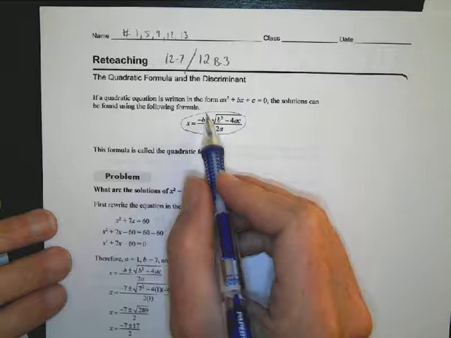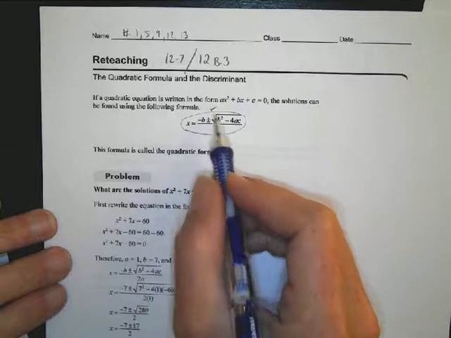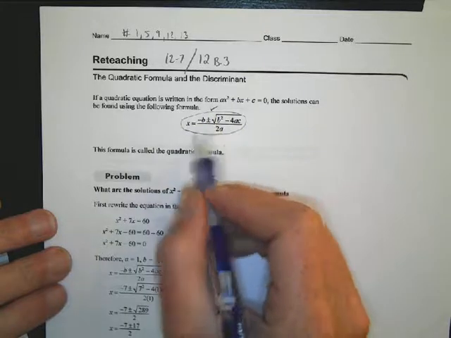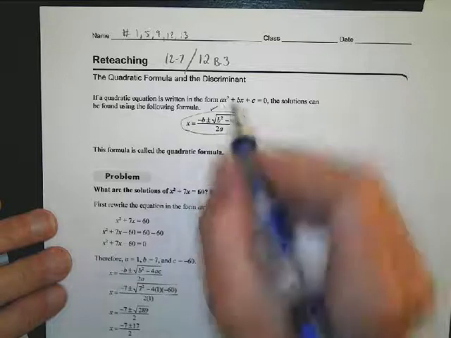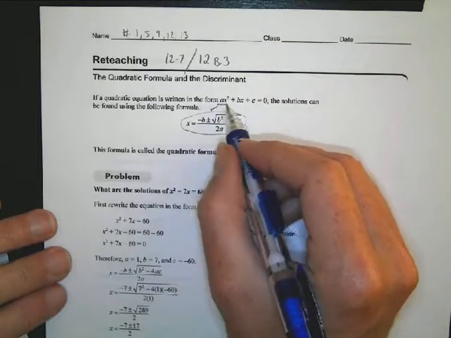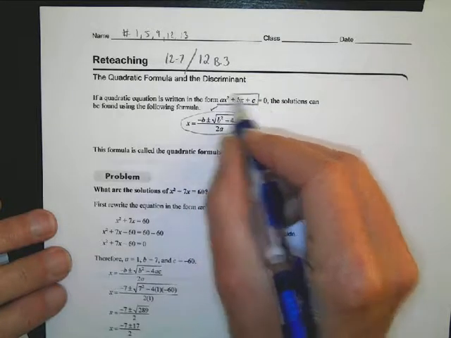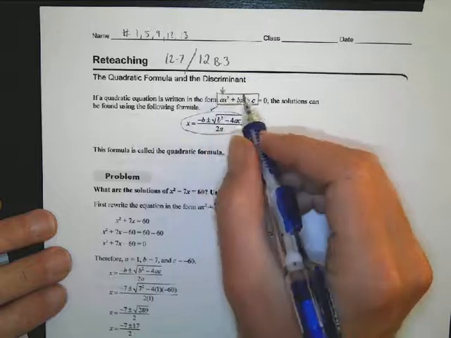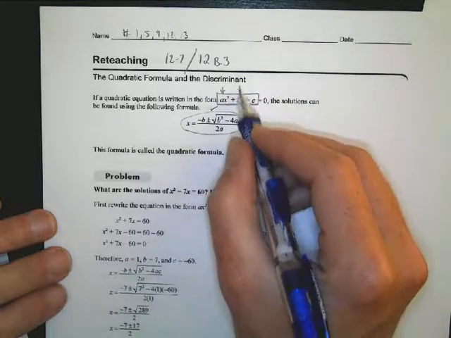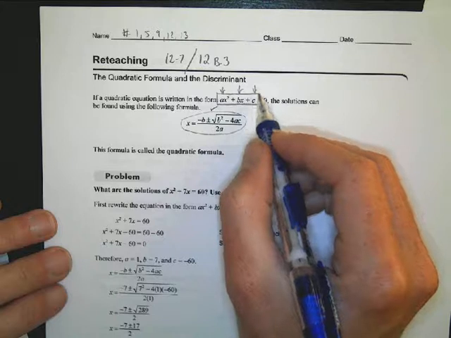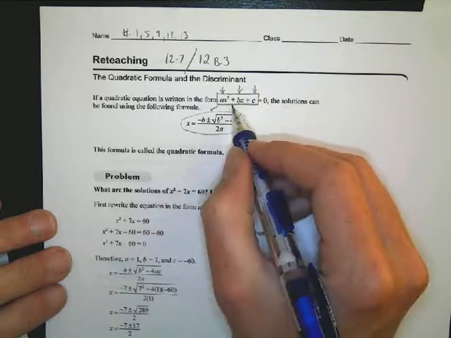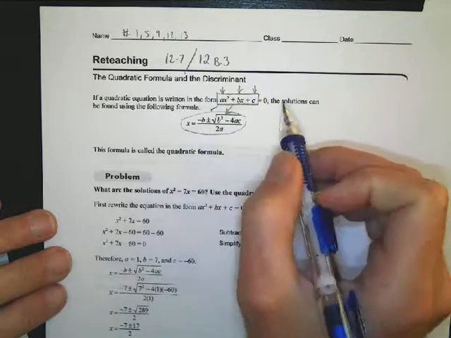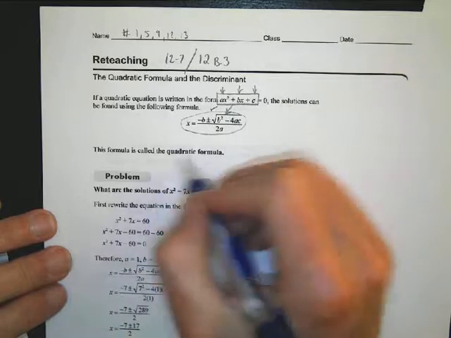This is something you just need to memorize here. Negative b plus or minus the square root of b squared minus 4ac over 2a. And this comes from looking at our quadratic equation right here and recognizing that the first number there is the a value, we have the b value, and the c value. Learning how to set this up so that we can plug it into that equation to find out what our solutions are going to be using the quadratic formula.